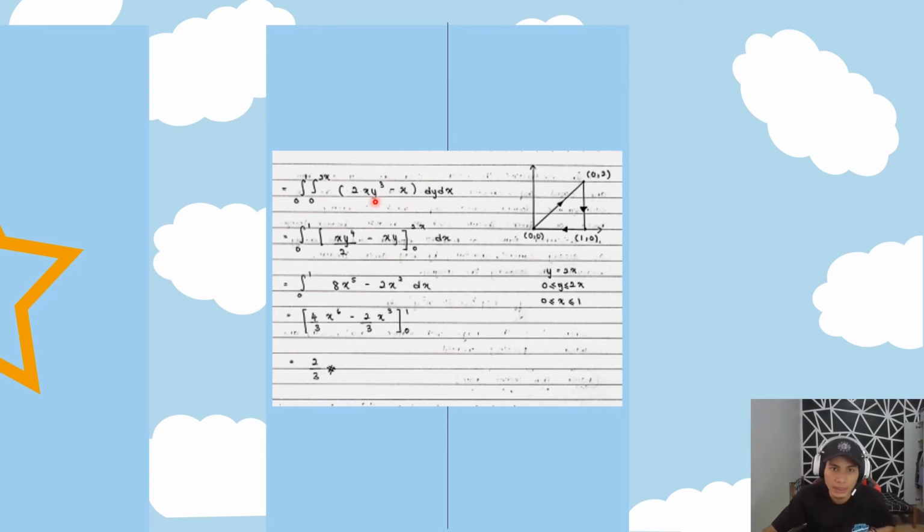So we must integrate this equation dy dx, where the limit of x is 0 until 1 and the limit of y is 0 until 2x. We integrate this equation in terms of y first, so we will get xy to the power of 4 over 2 minus xy.